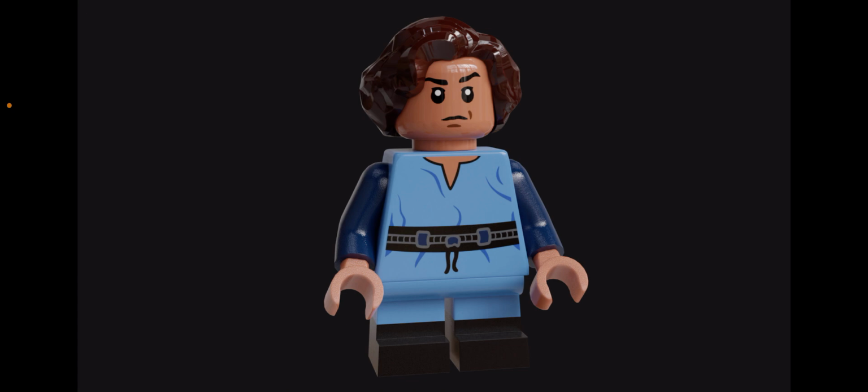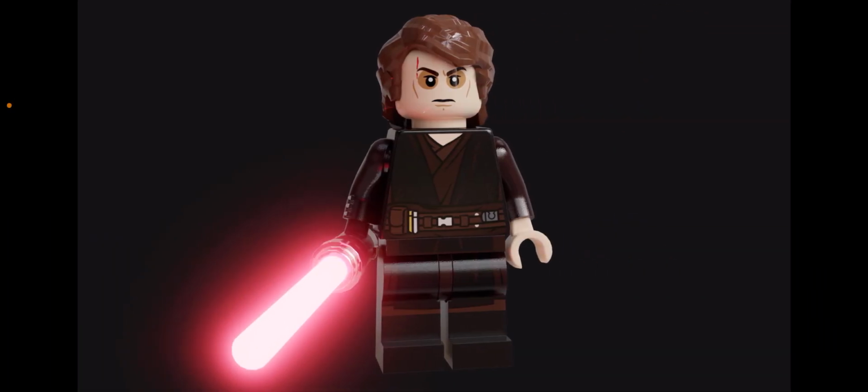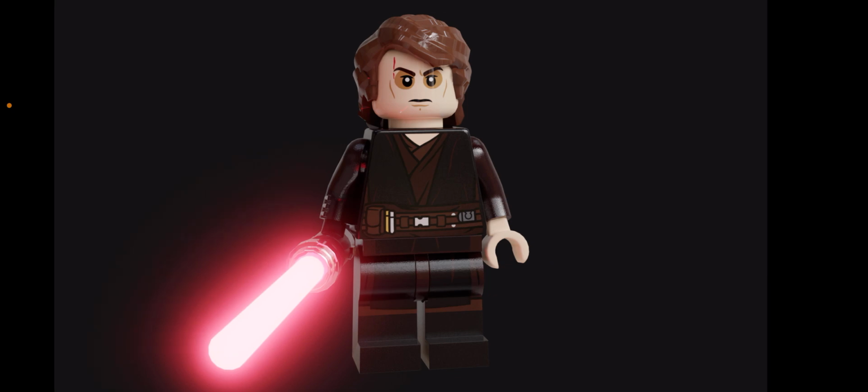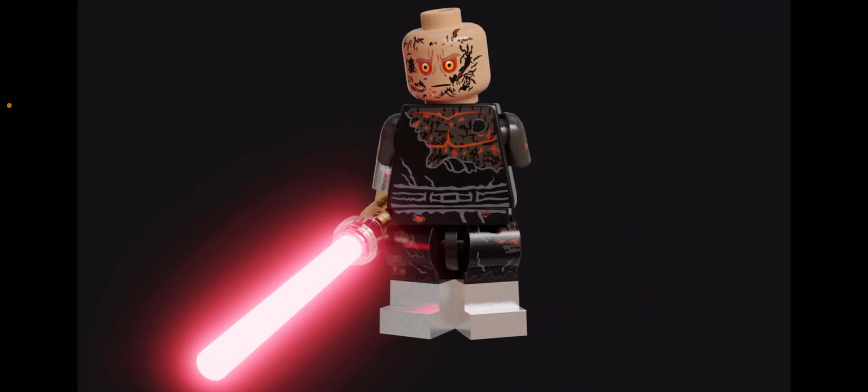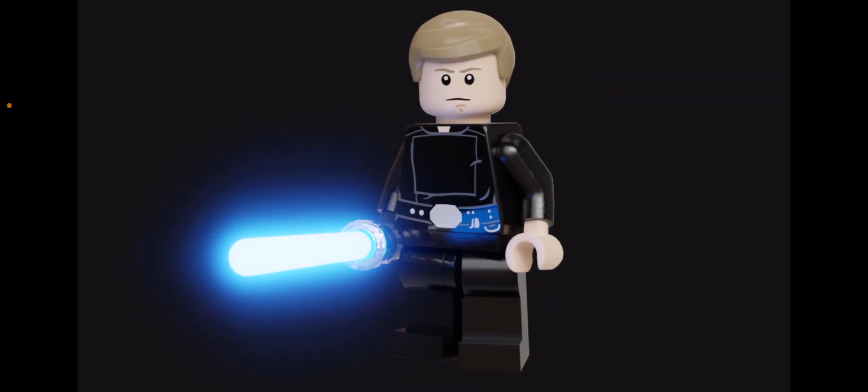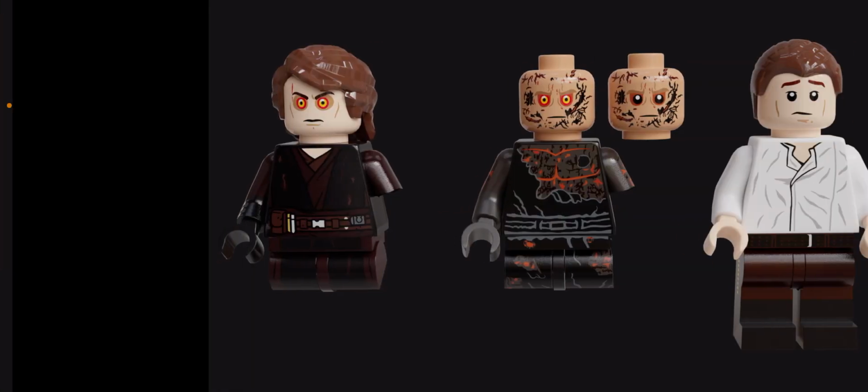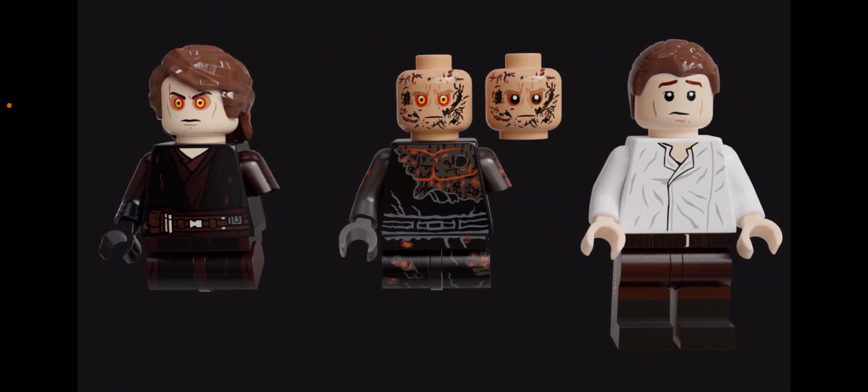The next one is an alternate render of Sith Anakin with a red lightsaber. The next alternate render is Charred Anakin with a red lightsaber. And the last alternate render is episode 6 Death Star Luke with a blue lightsaber. And so the final one of my presentation is an image with alternate models.